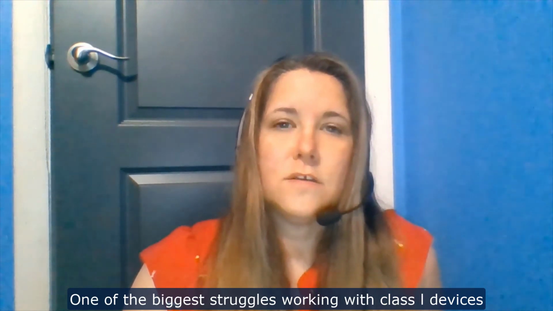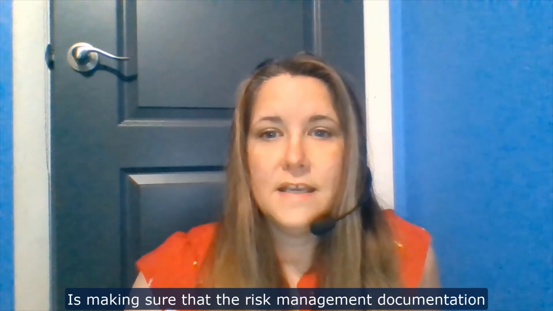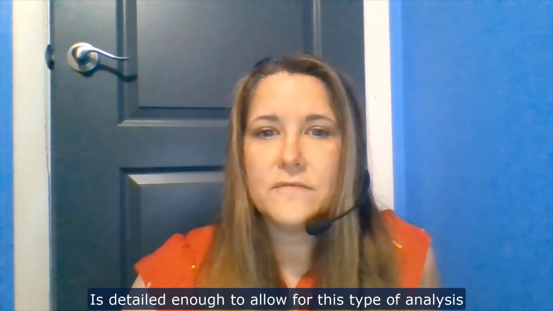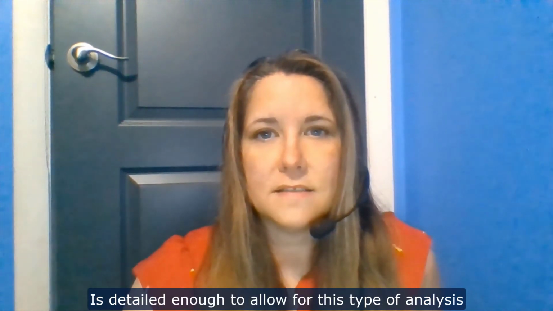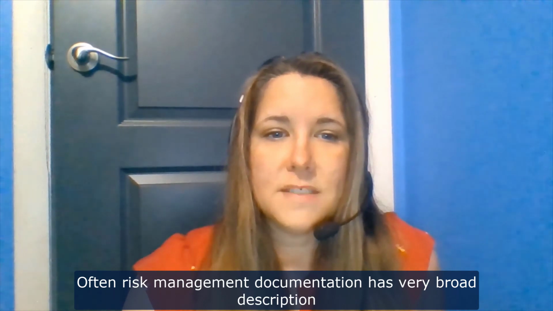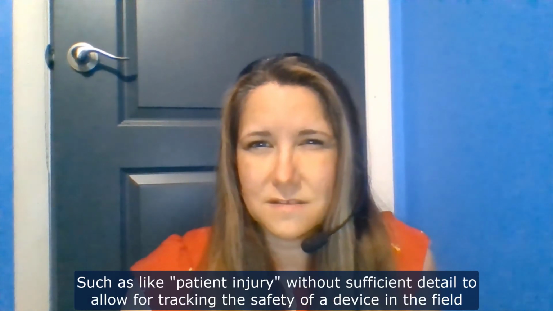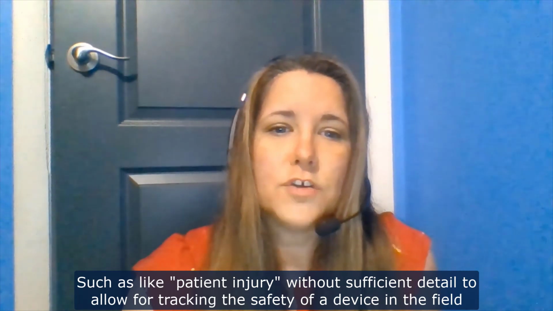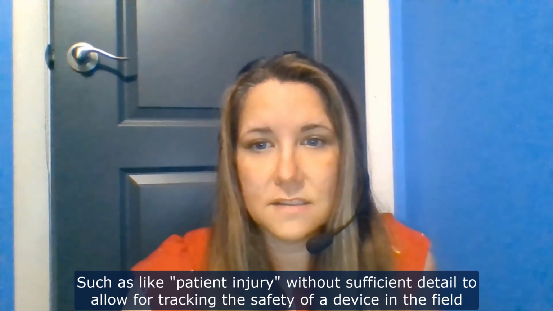One of the biggest struggles working with Class 1 devices is making sure that the risk management documentation is detailed enough to allow for this type of analysis. Often risk management documentation has very broad descriptions, such as patient injury, without sufficient detail to allow for tracking the safety of the device in the field.